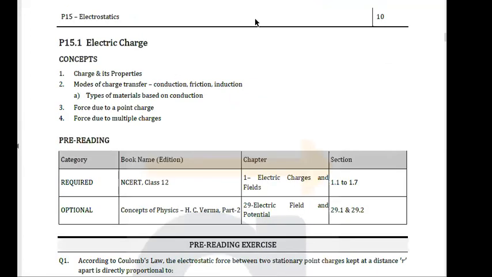So this was 15.1. When you talk about 15.1, what are the concepts covered? We covered the concept of charge, what is charge, and the properties of charges. Then we talked about charging, how the transfer of charge takes place, by conduction, friction, induction. Then types of material based on conduction, which is insulators and conductors. Then force due to point charge, which is Coulomb's law. Then force due to multiple charges, superposition of forces. Now we have covered these four.